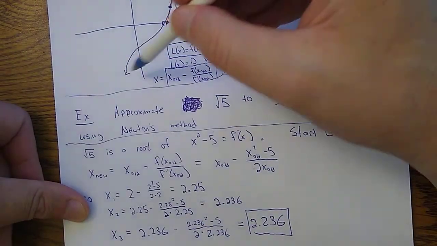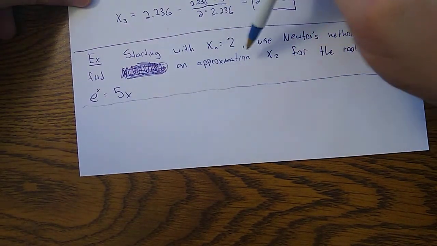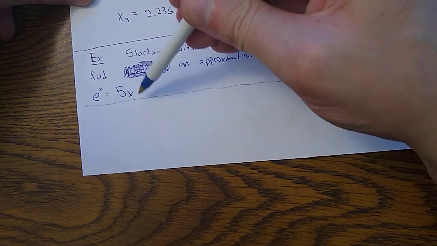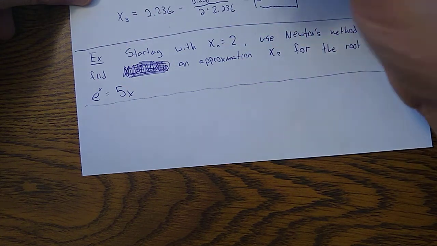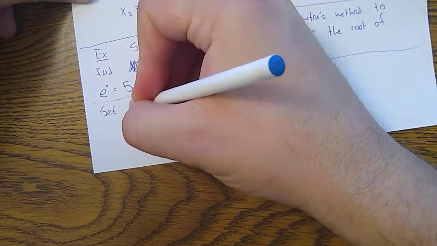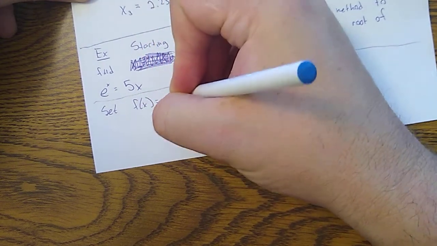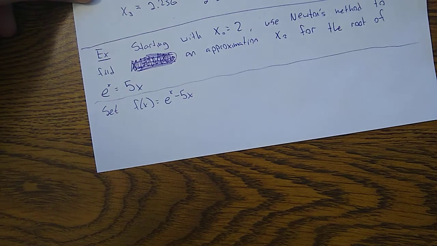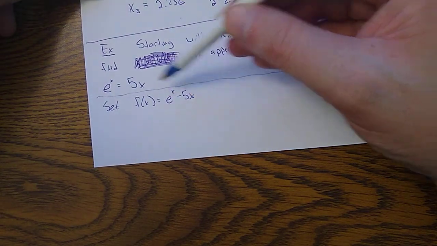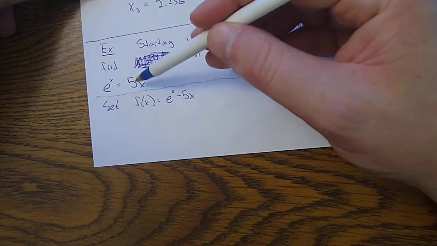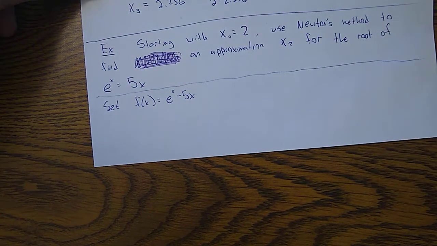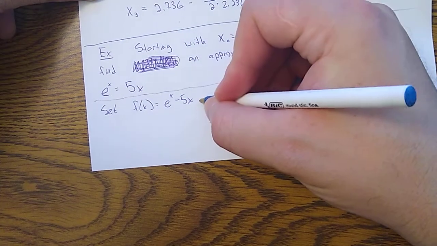Newton's method is for finding where a function equals 0. So if you are asked to use Newton's method to find a solution to an equation that's not equal to 0, you can just subtract everything over to one side, so that it will be equal to 0. So my function is going to be e to the x minus 5x. If I find an approximation for where that's 0, that'll be an approximation for when these are equal. And it's the same formula.